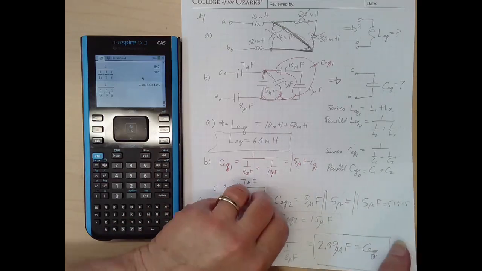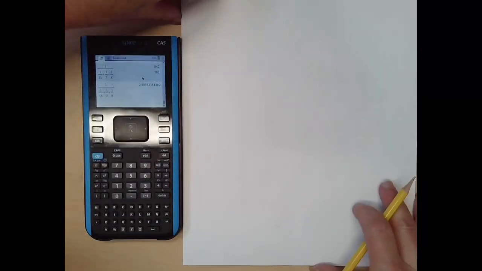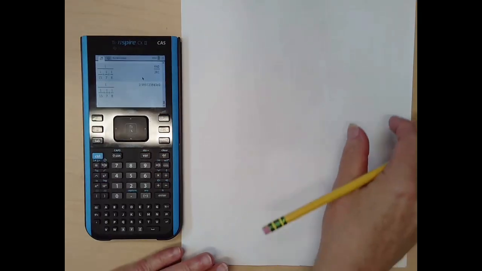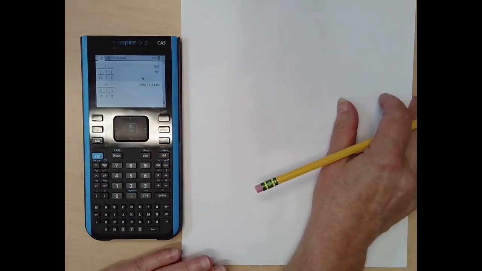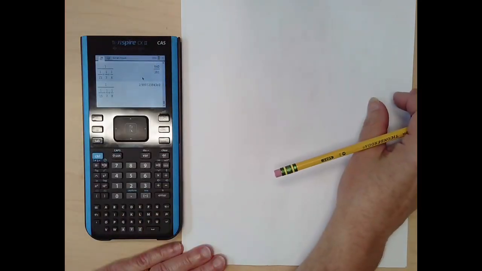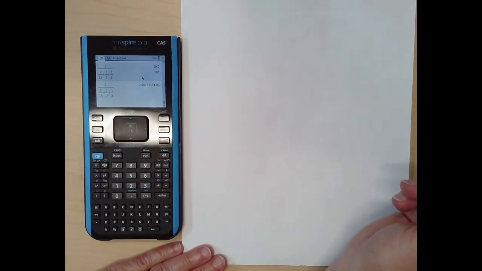Okay, so just a little reminder of how we do parallel and series with capacitors. Remember, if we had changed these to AC impedances, they would combine just like resistors, and we could combine inductors, capacitors and resistors. But we're kind of taking a step back and separating them out. Now let's look at an example.